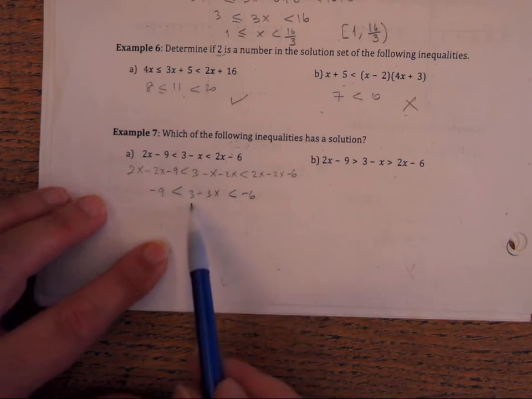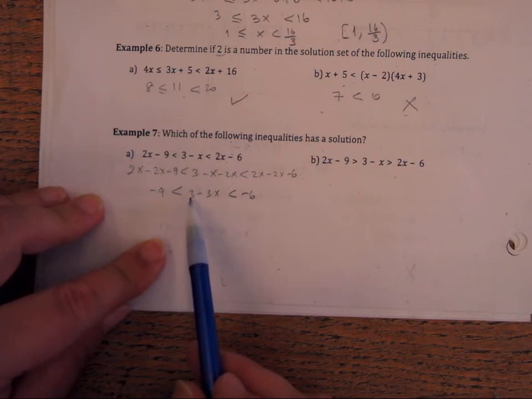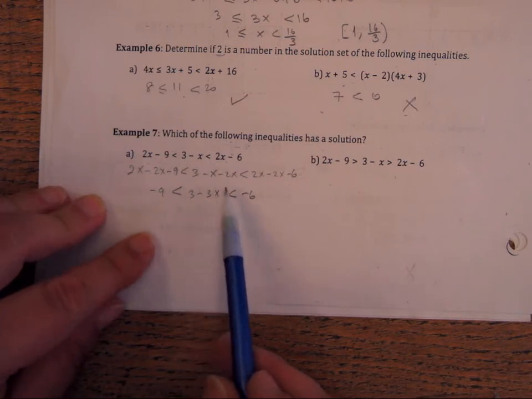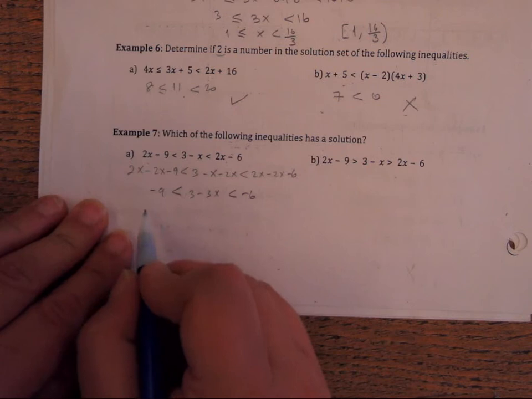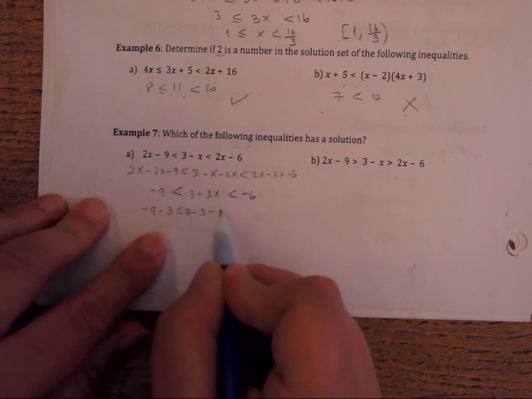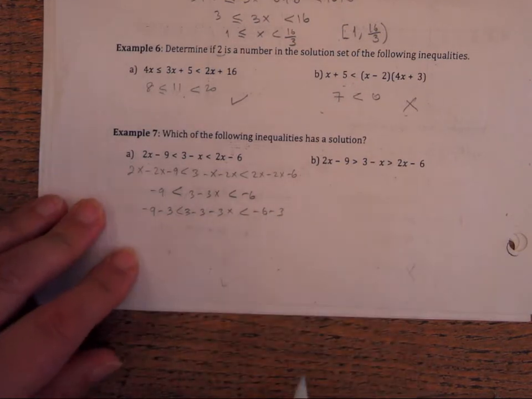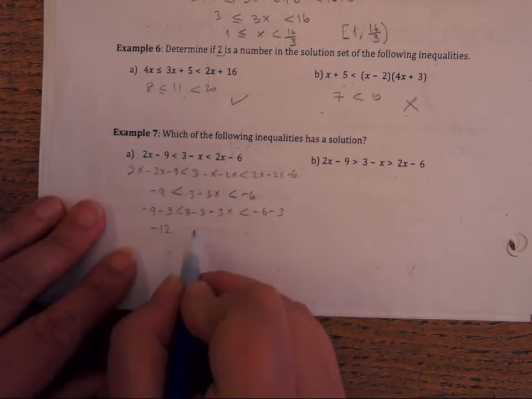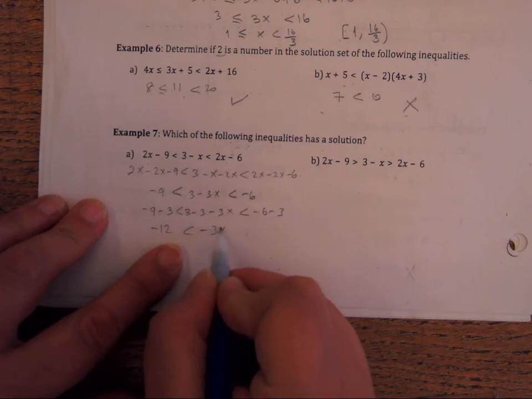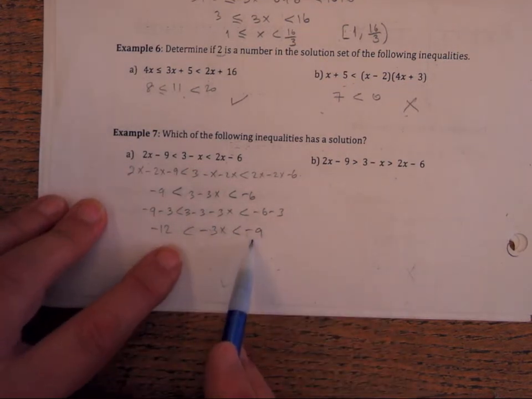Now we need to get rid of that 3, so we are going to subtract 3 from all three parts: minus 3, minus 3, and minus 3. So we get negative 12, negative 3x, and negative 9.